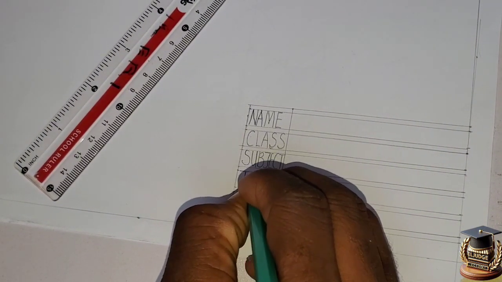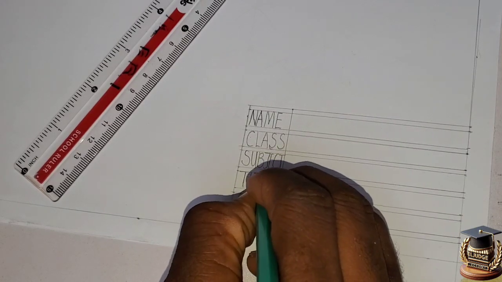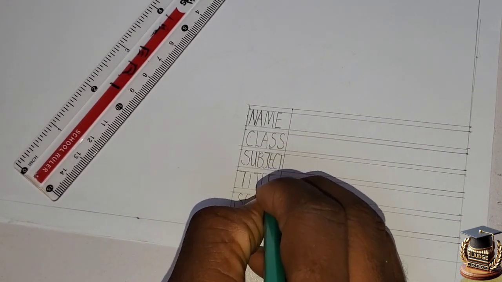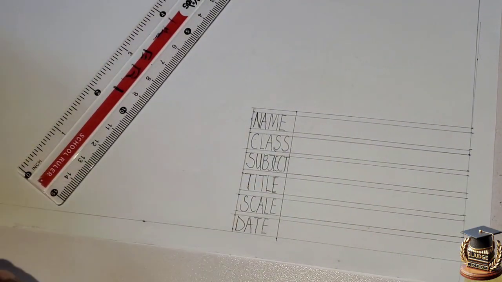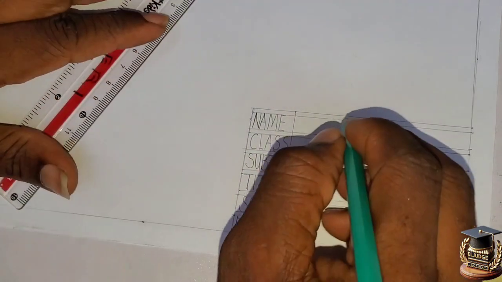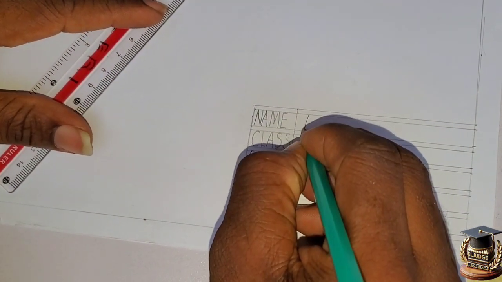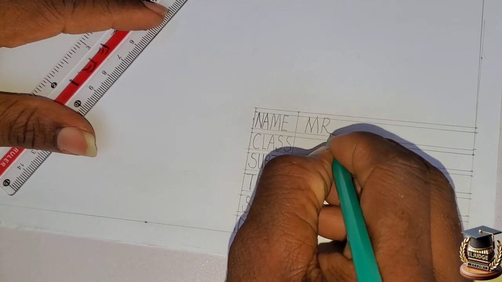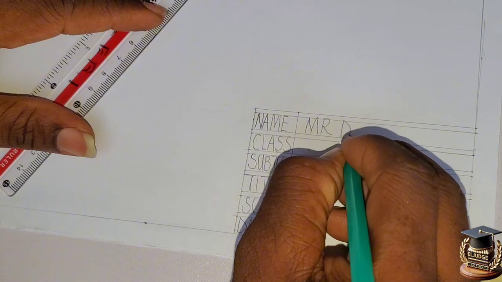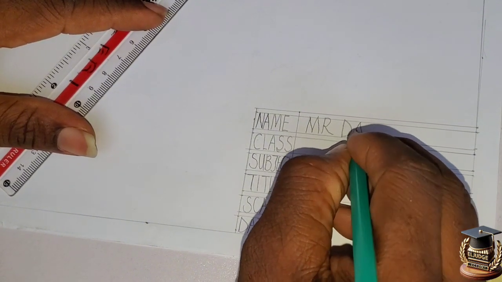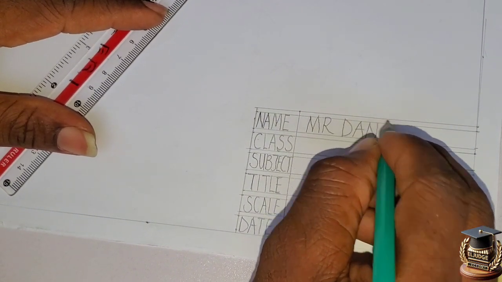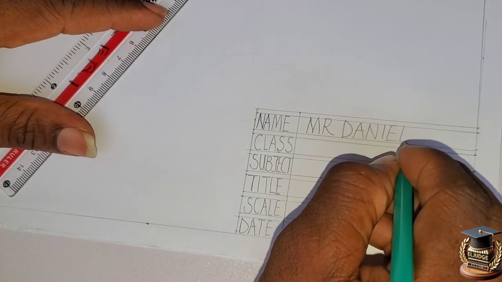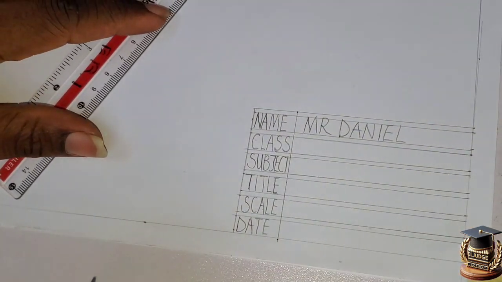Title, the title of whatever you're drawing. So, and this is lettering work. So let me write Mr. Daniel as the name here. Mr. Daniel.